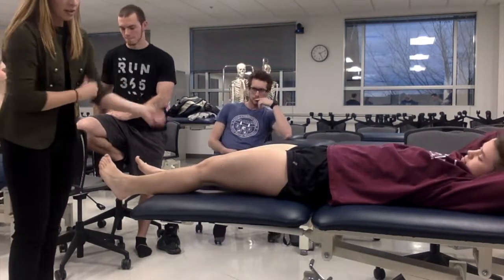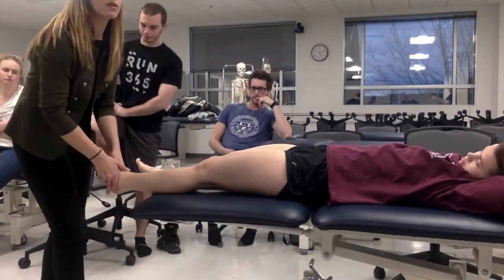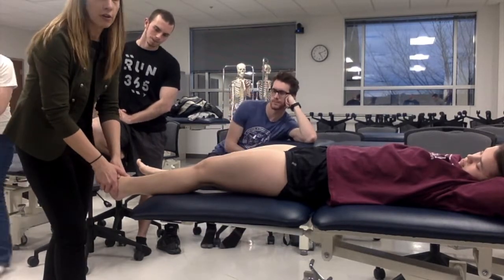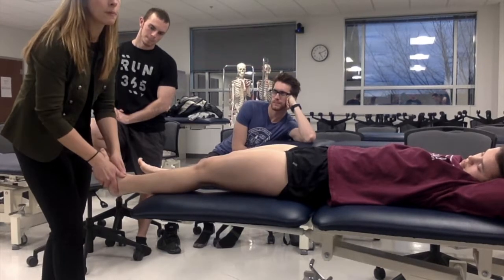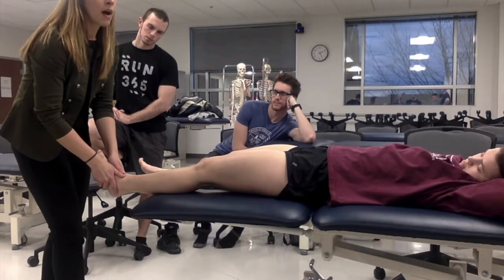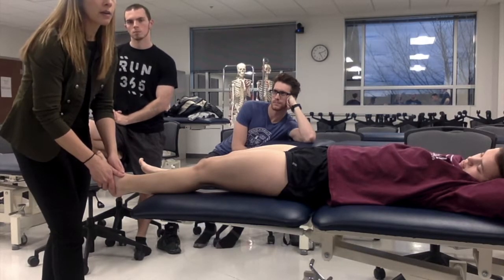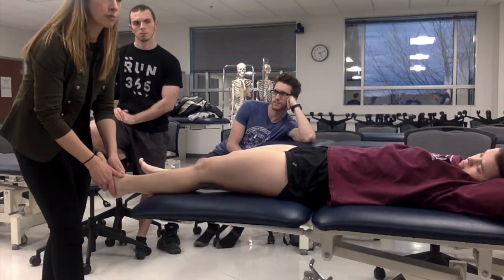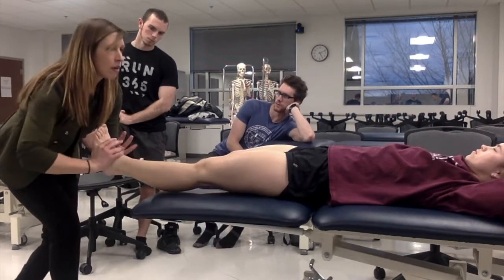Okay. All right, so for our technique, if we're thinking about talocrural, dorsiflexion, plantar flexion majority occur at talocrural. If I want to limit subtalar mobility, how might I take up the slack in subtalar to target more talocrural? Speaking to end range dorsi.